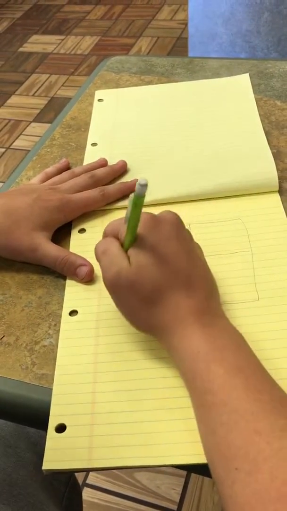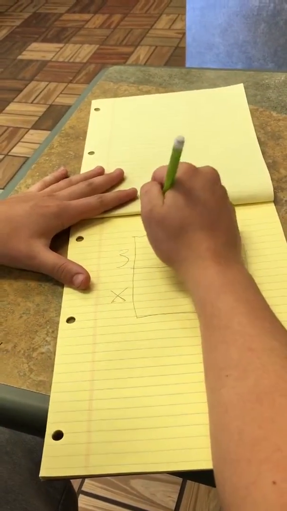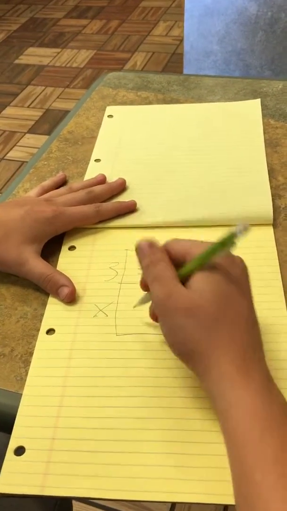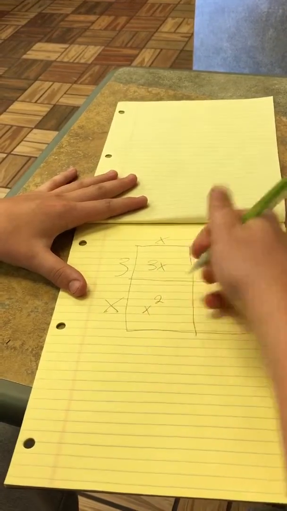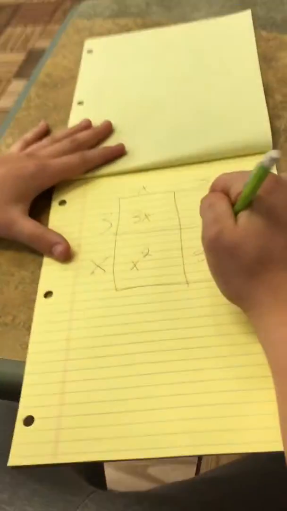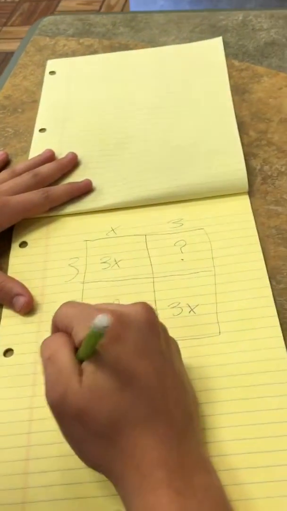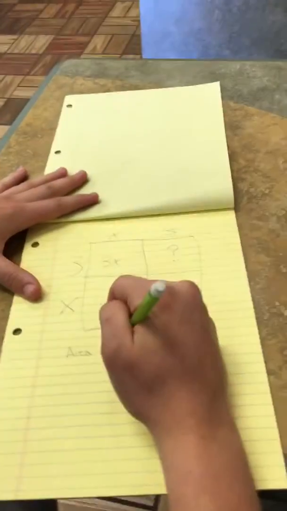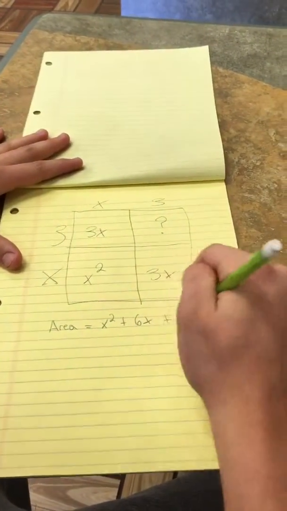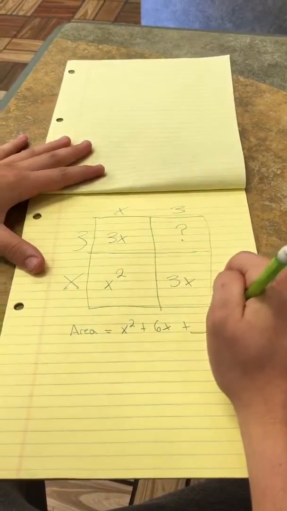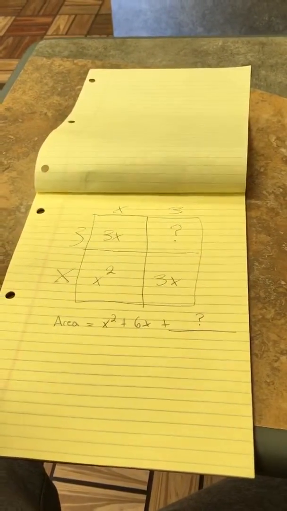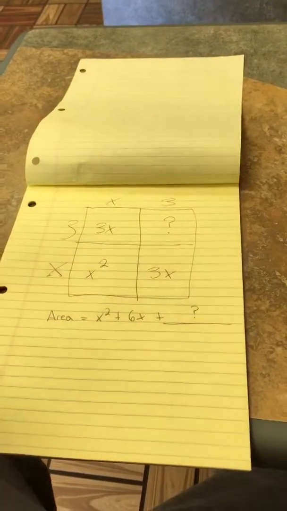We have 3 and x, and then we have x and 3. 3x, x squared, the missing number, and 3x. The area equals x squared plus 6x plus the missing number. Now, what would go in there?